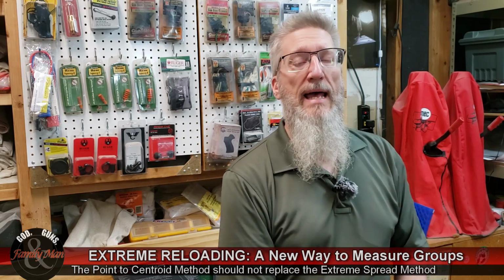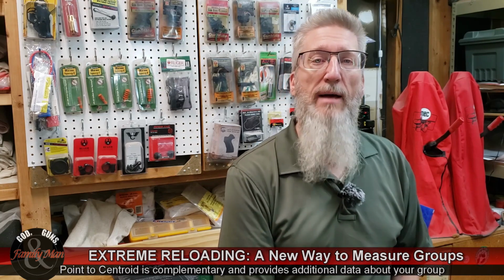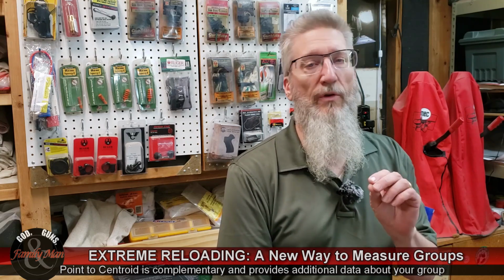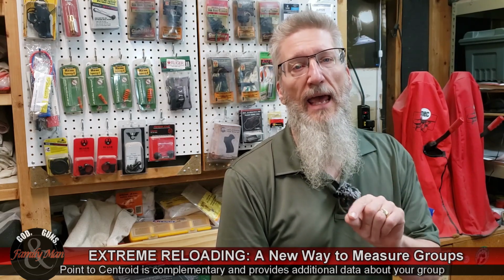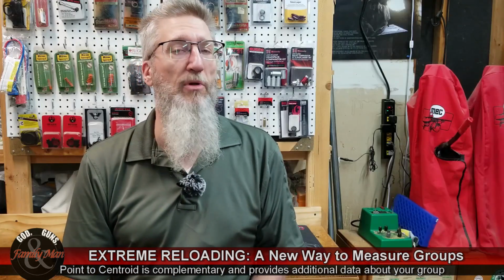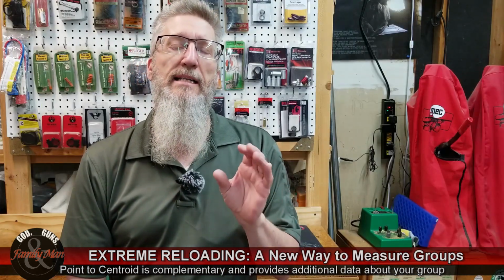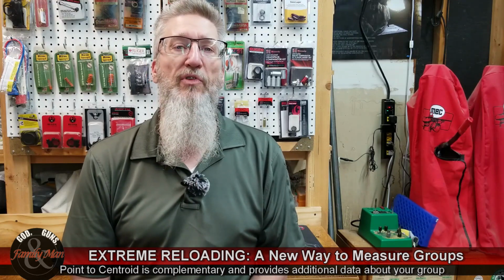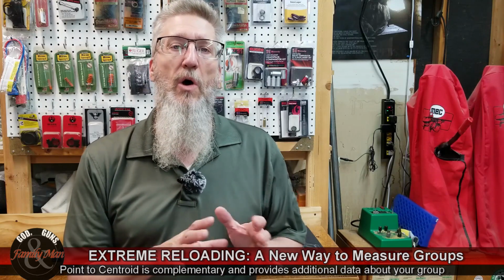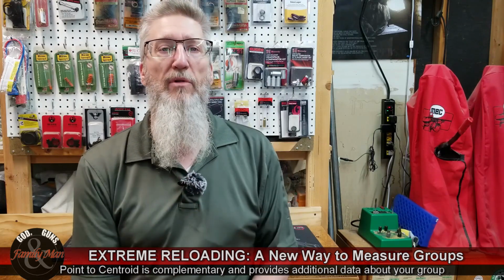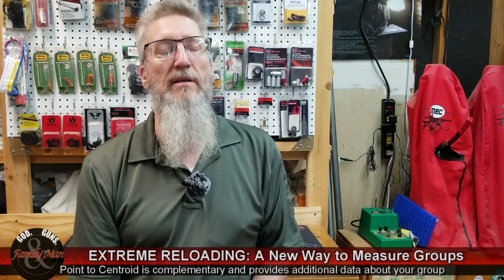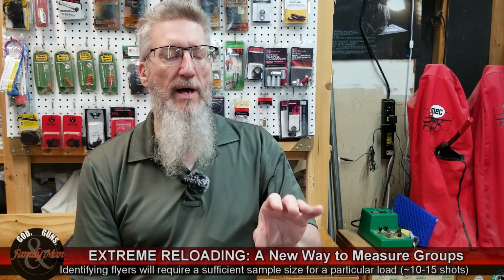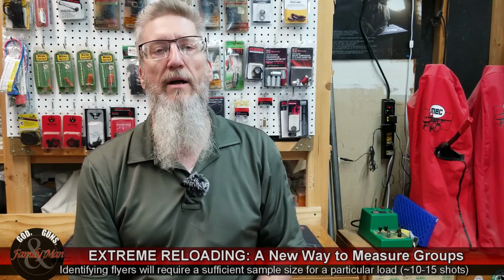Now, the reason why this method that I just described and explained with the use of the computer software is useful, however, especially in the case of flyers or possible flyers, as well as in the case of statistics and how we can analyze groups later on. Let's start talking about those possible flyers. You know, it's easy and it's done all the time for a person to say, that's just a flyer. I know I didn't pull it, but it's way out there, so it's a flyer.